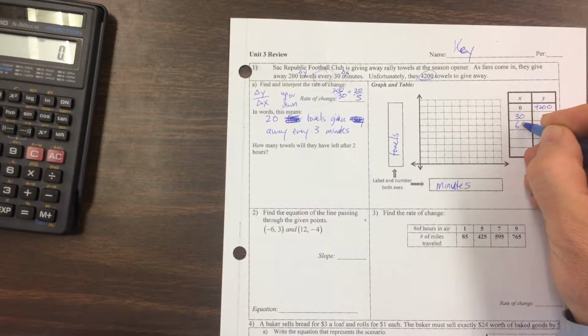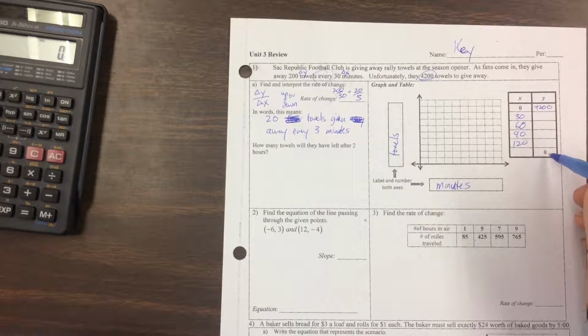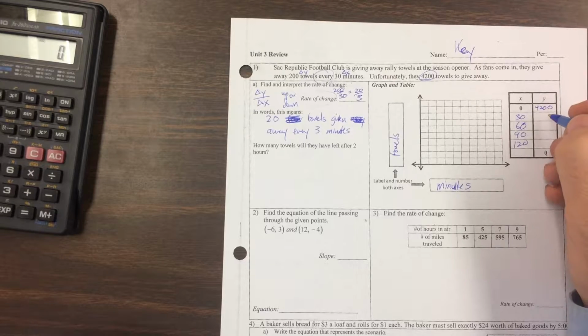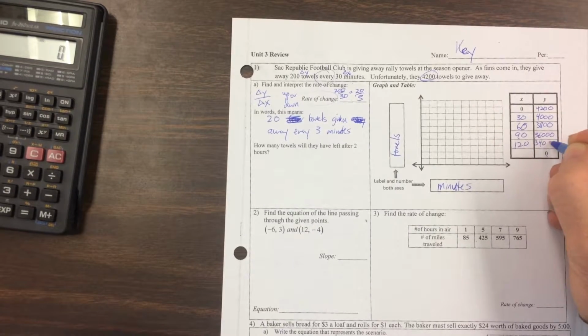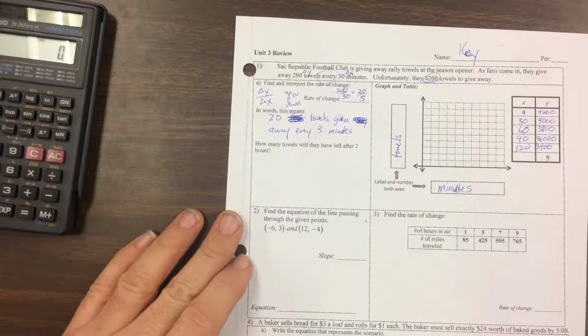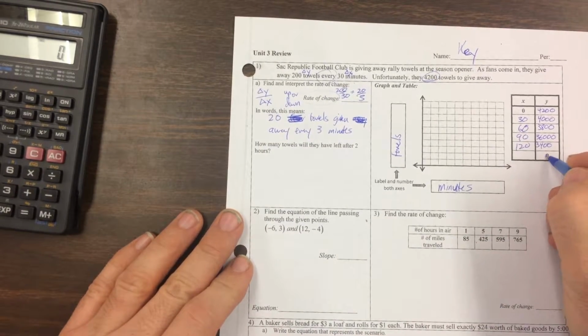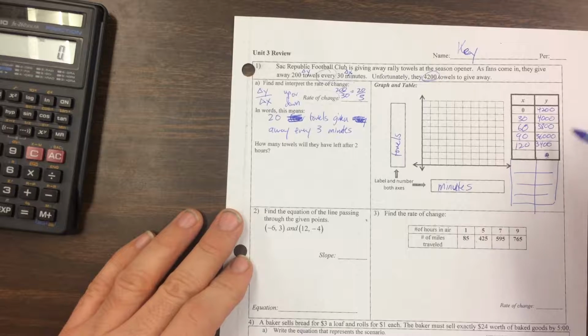So 60, 90, 120. I'm going to leave this last one blank to see if maybe we can find what the 0 is going to be. So this is going to be 4,200, and then it's 200, so it's 4,000, and then 3,800, and then 3,600, and then 3,400. And you can see I'm not going to be able to get down to 0 quite yet. But I could extend this, right? There's no reason why you couldn't just work your way down to 0.